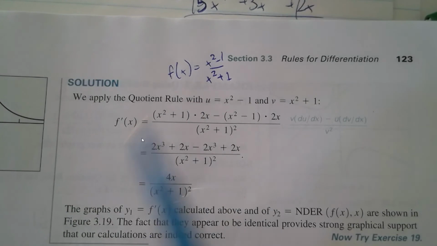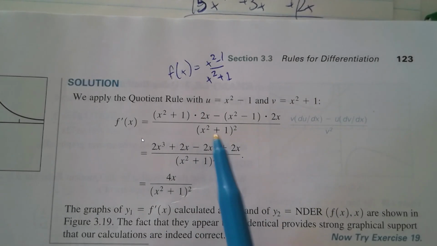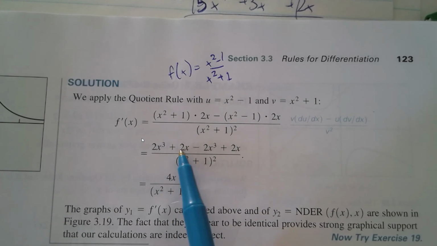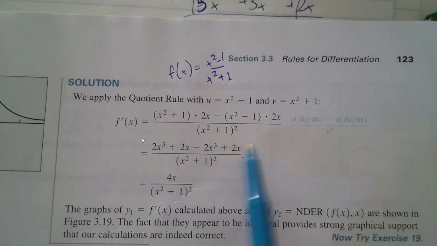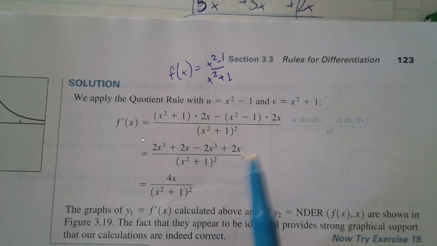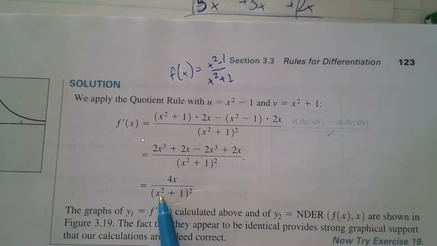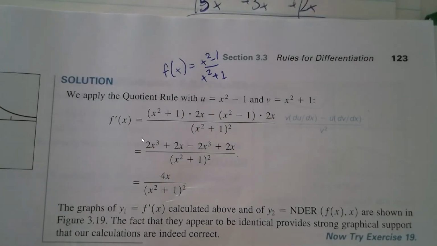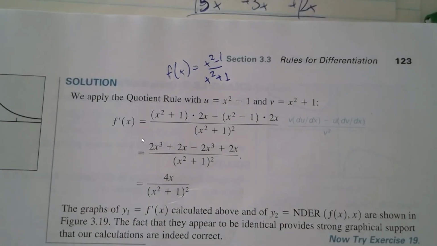Square the bottom, and away we go. So let's take the bottom and square it. And then you should be left with 2x cubed plus 2x minus 2x cubed plus 2x. Hey, what the heck? All that hard work for nothing? No, I'm just kidding. So those are gone. The 2x's combine, and you get 4x. And the bottom remains the same. I like the bottom because it never really does anything else except square it. So that's it. Any questions?